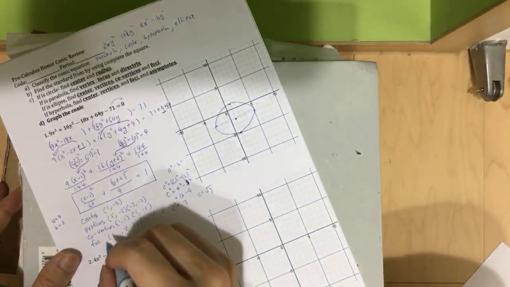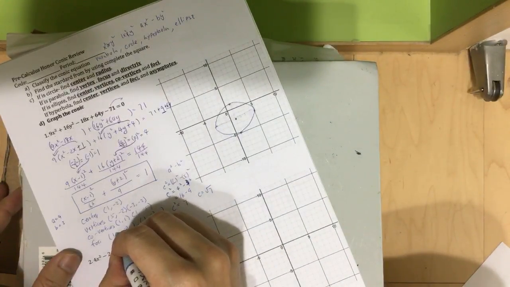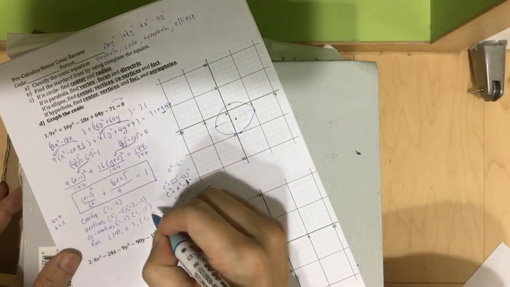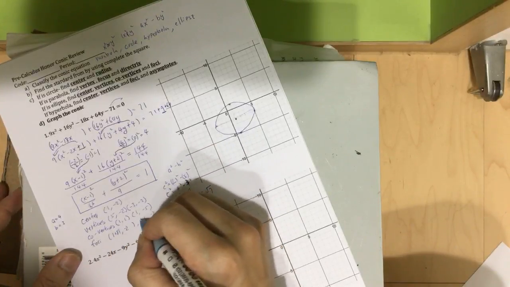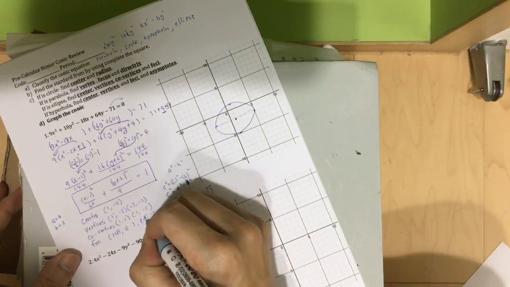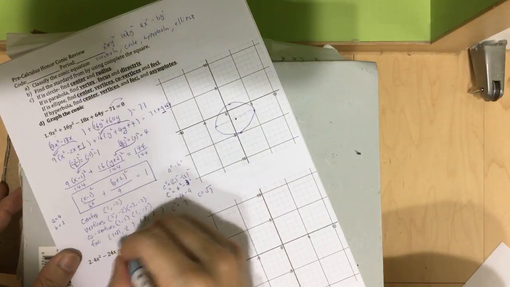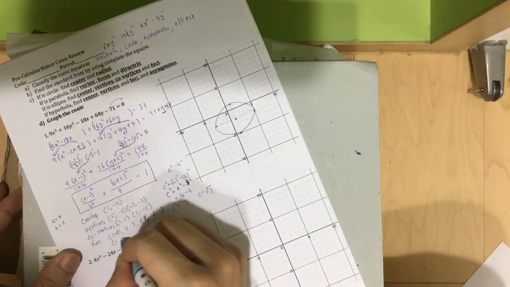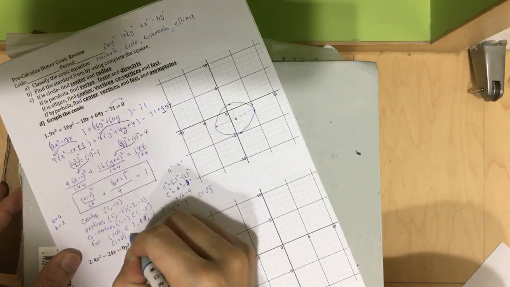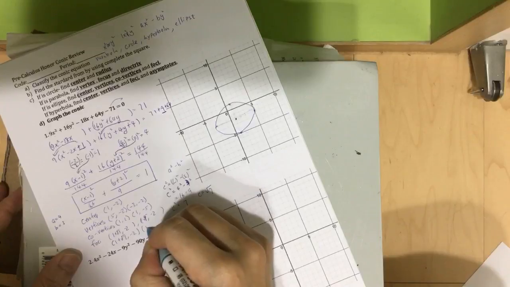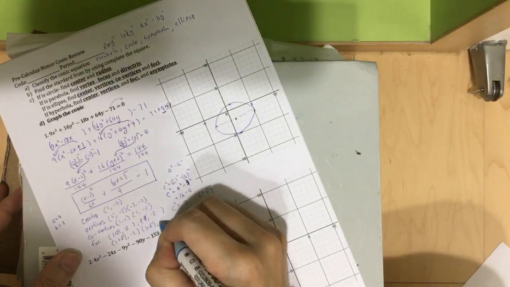So therefore it's 1 plus square root of 7 and 1, sorry, I'm going to change that. It's going to be 1 minus square root of 7. So let me rewrite it again. 1 plus square root of 7, -2, and 1 minus square root of 7, -2. Okay.